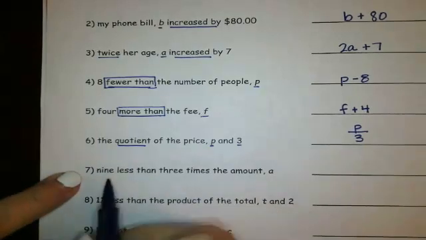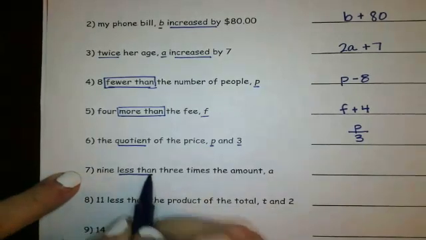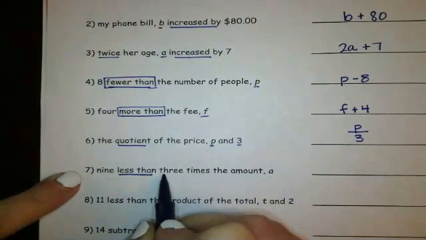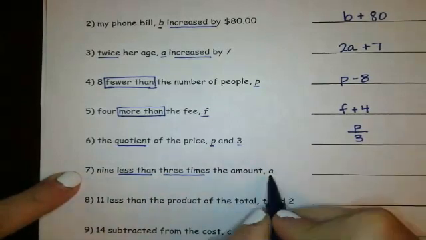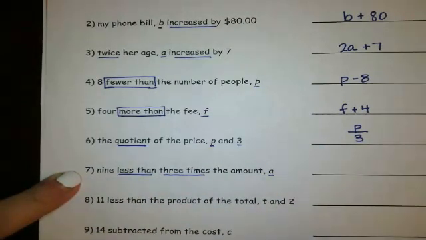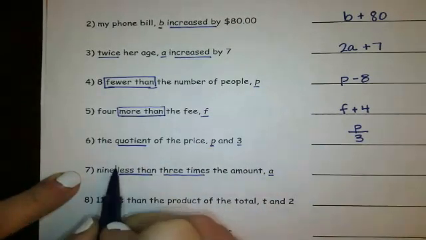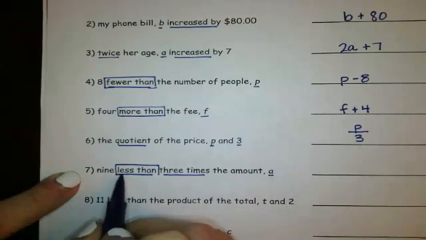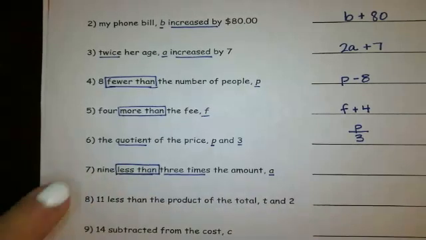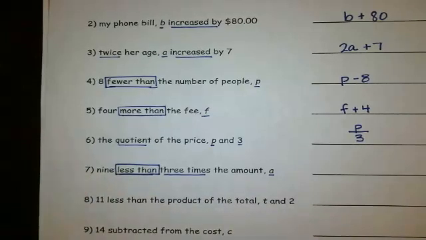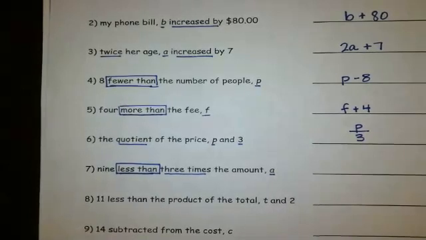Number 7, 9 less than 3 times the amount A. Okay, so less than is again one of those switch phrases. I want 9 less than something, I have to put the something first. If I say that I have $9 less than you, I need to know how much money you have, right? Because then I have 9 less than that.